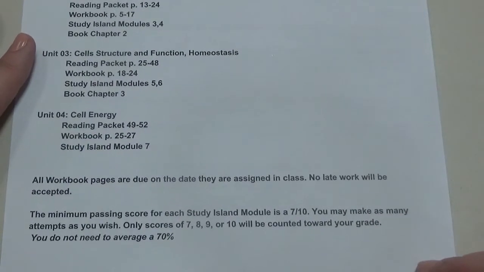All workbook pages are due on the day that they're assigned in class. So when you're in class, you're working the whole time while we're working on Keystone Review. I will not be accepting late work. The reason I can't accept late work is because Keystone is a set date. It doesn't get pushed back for anything. So even though we have snow days and early dismissals and other things like that, Keystone still happens on the date that it was scheduled at the beginning of the year. So there's no room for me to accept late work, and there's no point in you submitting your work late after you've already taken the Keystone exam.